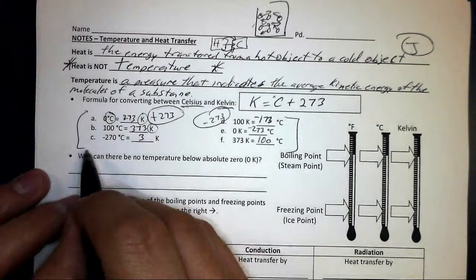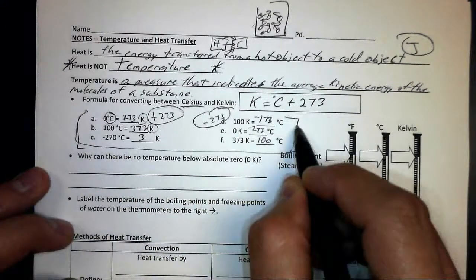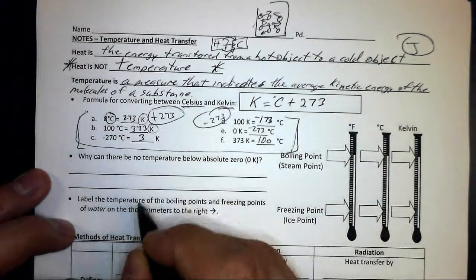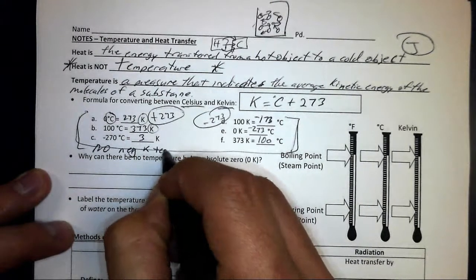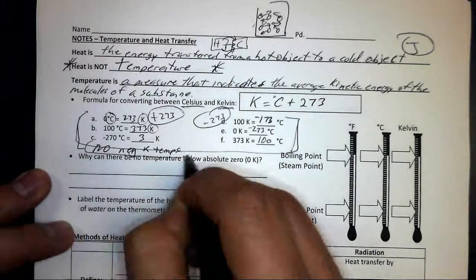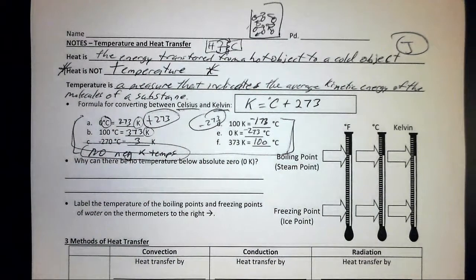You might notice at this point that we didn't have any negative Kelvin temperature. You might want to write that. No negative Kelvin temperatures. And that's not just because of these numbers we had. That's because it's not possible to have a negative Kelvin temperature. It's simply not possible. And the reason why is this.